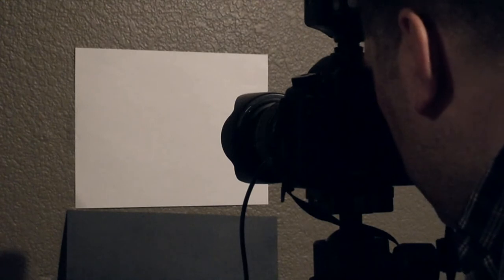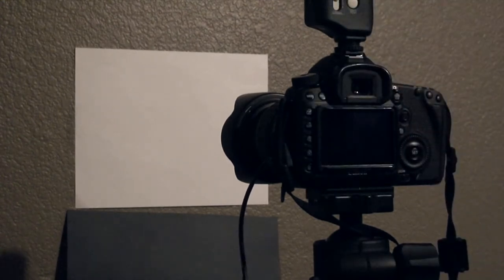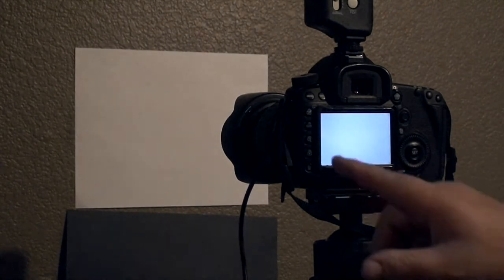And now we have a white piece of paper. So let's see what the camera wants to choose for this. It says a 10th. Okay? So we'll make an image. And as you can see, it's not white. And that is a white piece of paper.